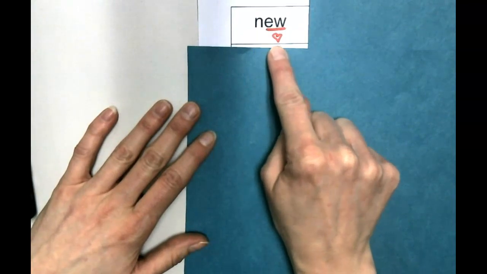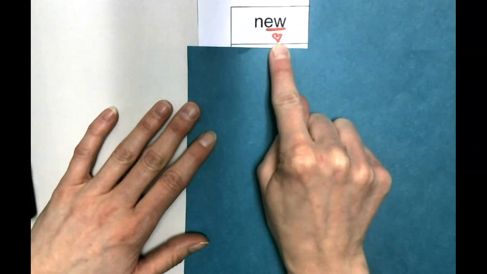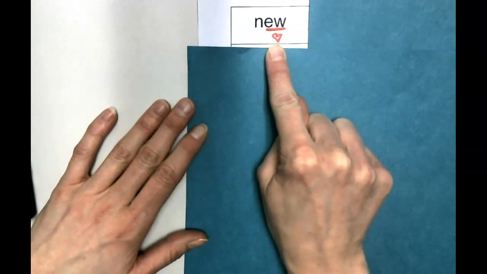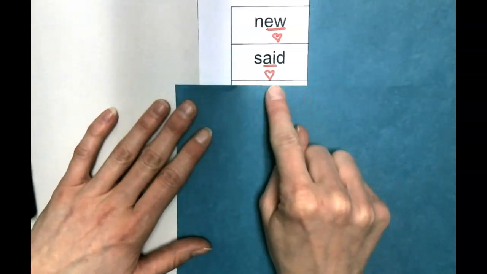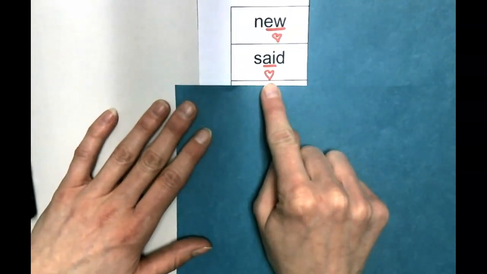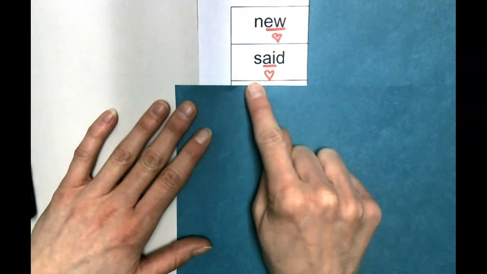You can see there's a heart under EW because it makes the oo sound. This is the word new. You have to memorize the EW by heart. This is the word said. There's a heart under the AI because it makes the sound. Said.